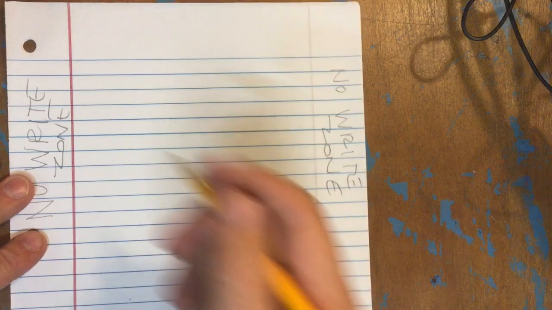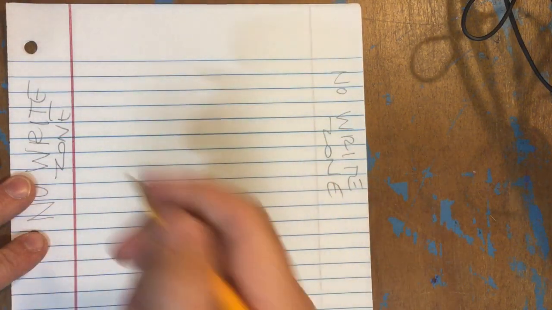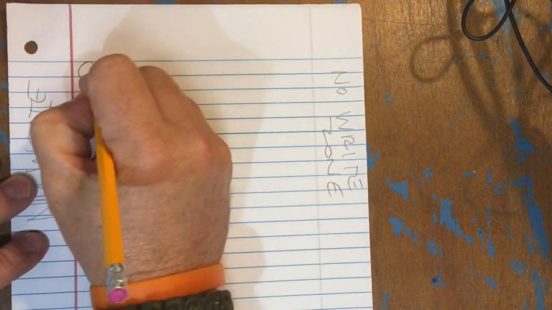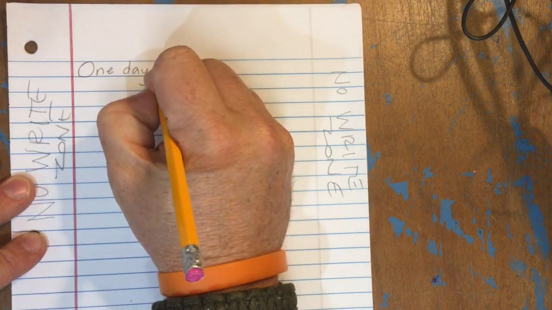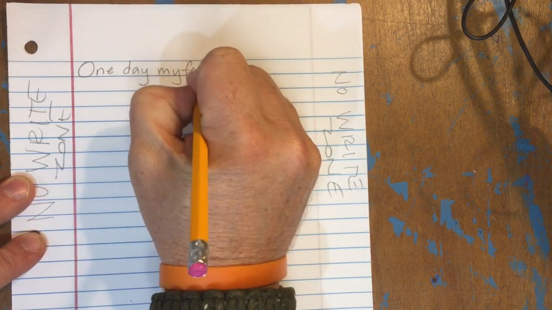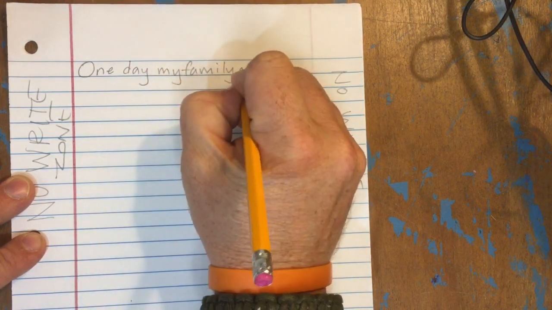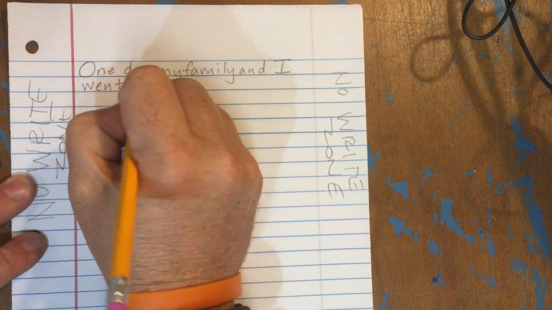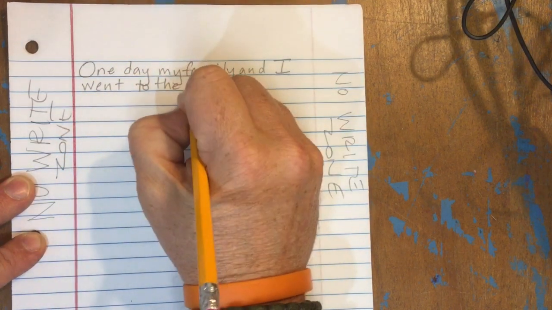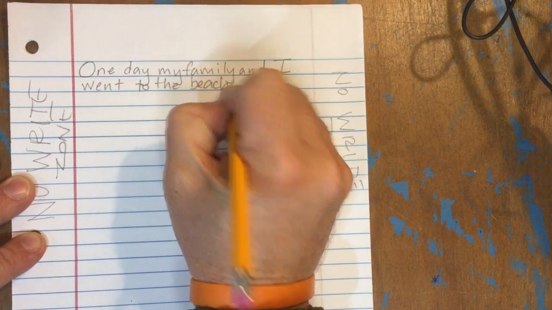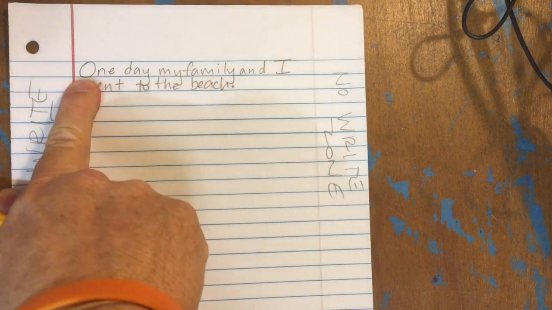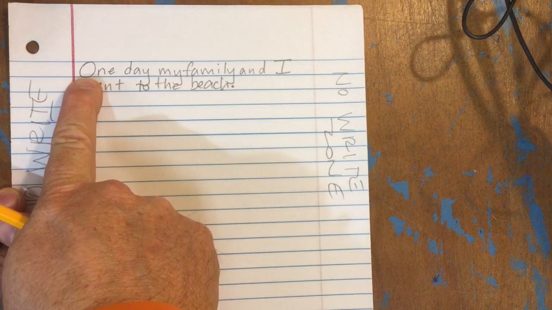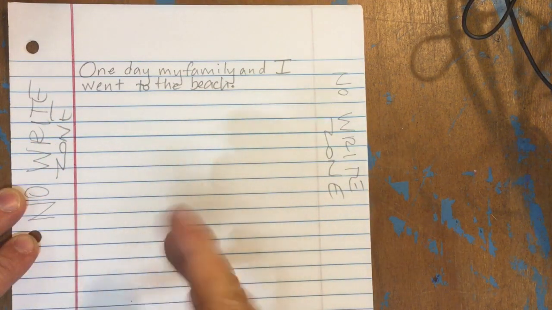So if they were writing a story, I'll give you the one that we wrote today, in fact. One day, my family and I went to the beach. Okay, so as simple as that is, you'll notice that I started with a capital letter. That's one of the big focuses that we have in terms of writing, is starting sentences with a capital letter.